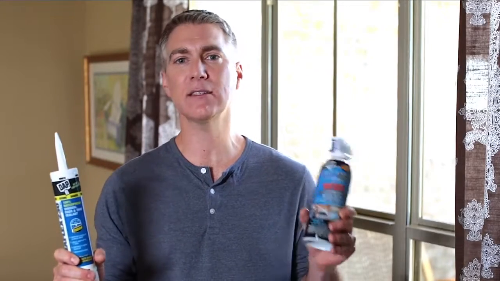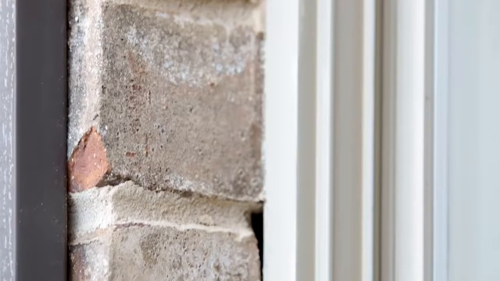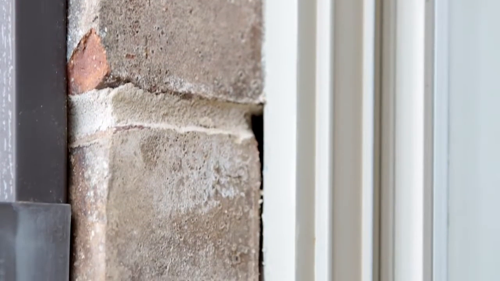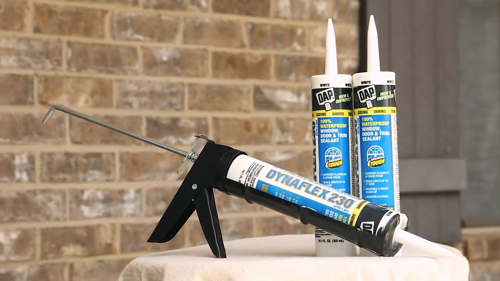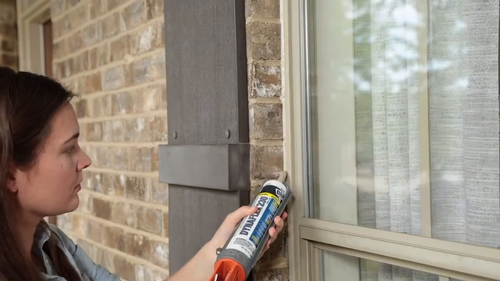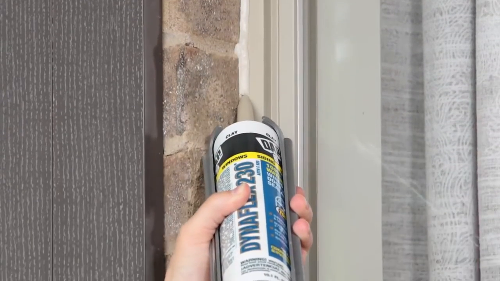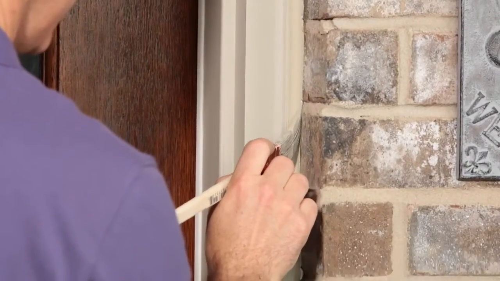There are two products we use when sealing air leaks: sealant and insulating foam. Which product to use depends on the size of the gap you're filling, where it's located, and whether or not the finished seal will be visible or not. To seal gaps around window and door frames, or replace cracked or missing caulk, use a premium grade flexible sealant such as DAP Dynaflex 230. This sealant is formulated specifically for windows and doors and stays permanently flexible without cracking or losing adhesion, and it's 100% waterproof and paintable.